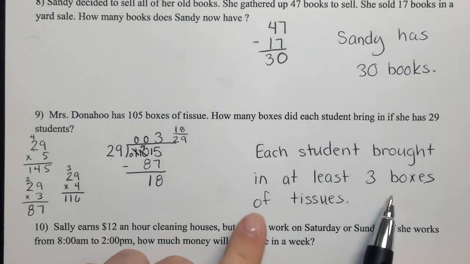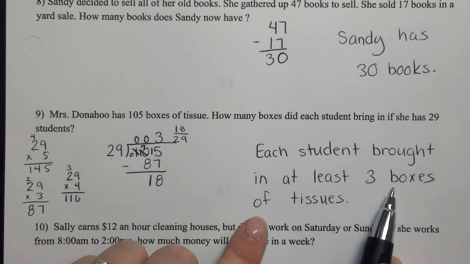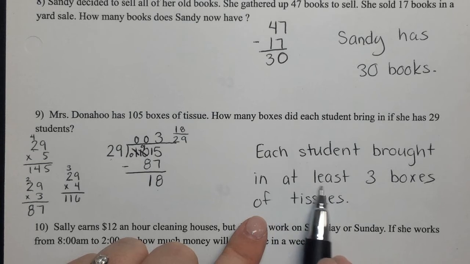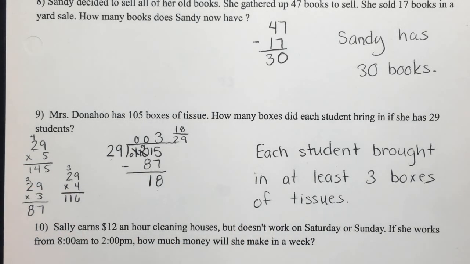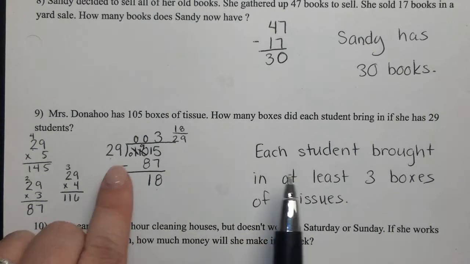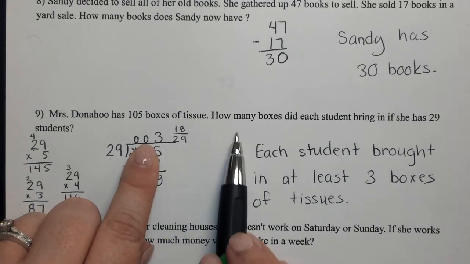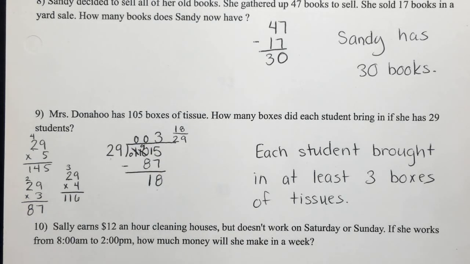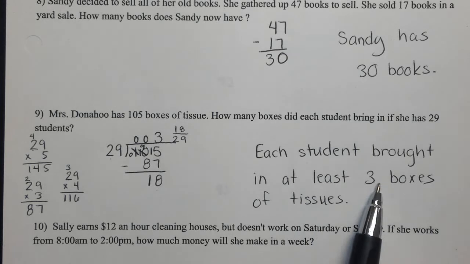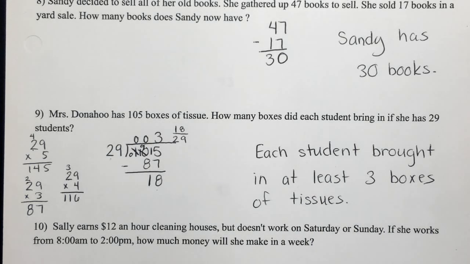All right, but we do want to make sure we're bringing in 3 boxes of tissues. The reason I put at least 3 boxes, if you just put the students brought in 3 boxes, I would take that on a test, absolutely. But I do want to explain why I put that. Every student brought in 3, but because I have extras, that means some students brought in more than 3. So that's why I said they brought in at least 3, but that also implies some brought more. Are you okay with that?